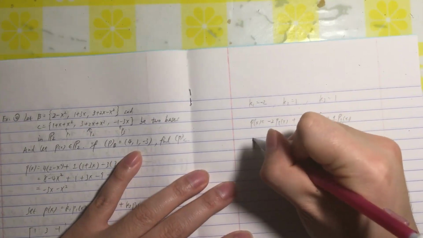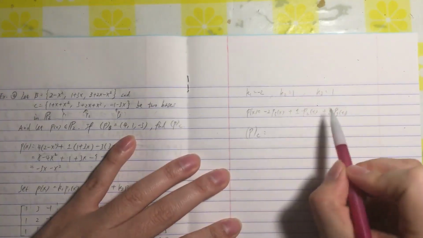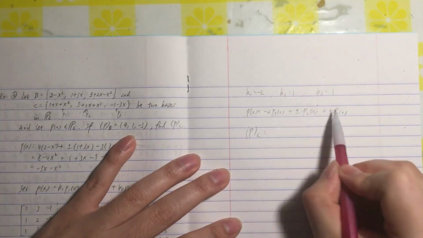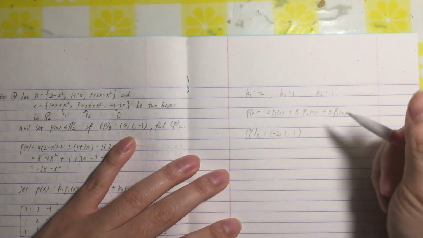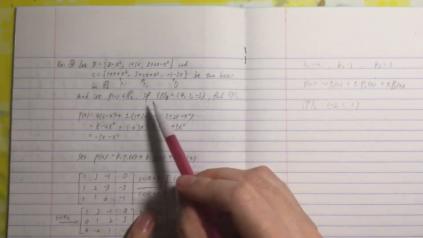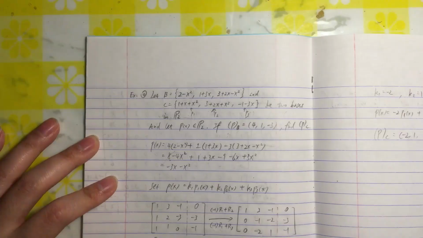So the coordinate vector of P with respect to C is these three coefficients, -2, 1, and 1. Here we change P from base B to base C. This procedure here is called the change of bases. So that's one way to change bases. Next, I'll show you a different way to change bases.